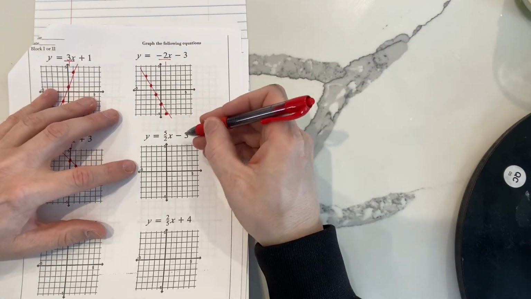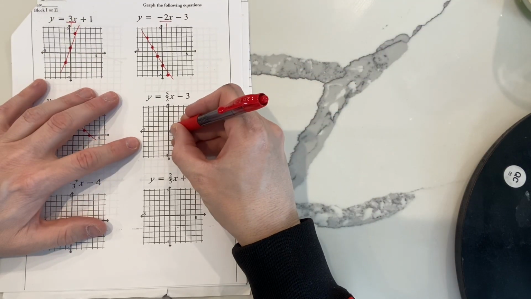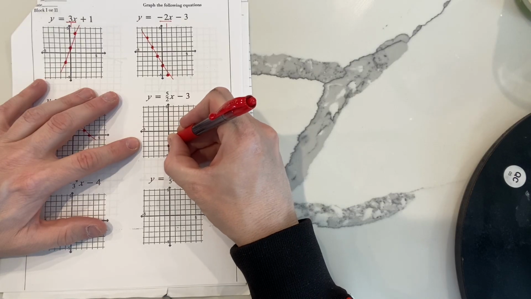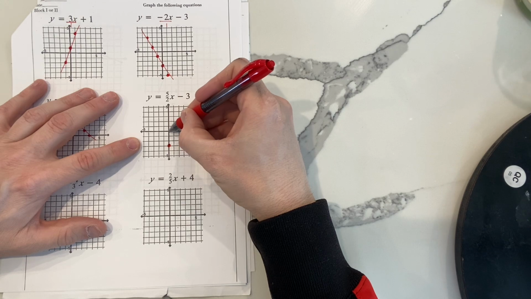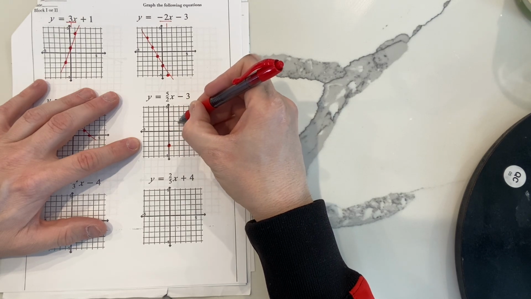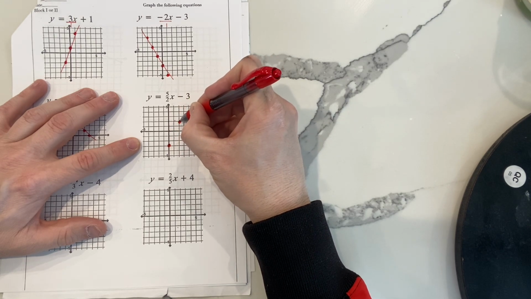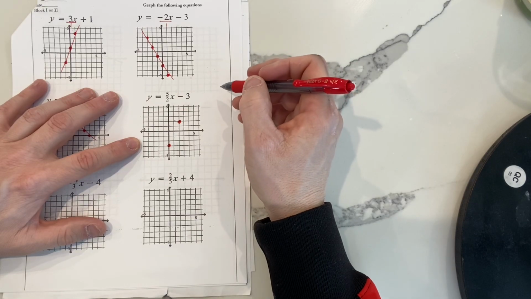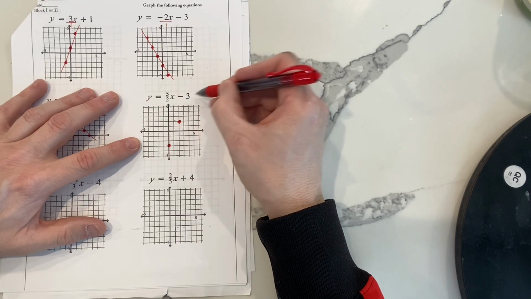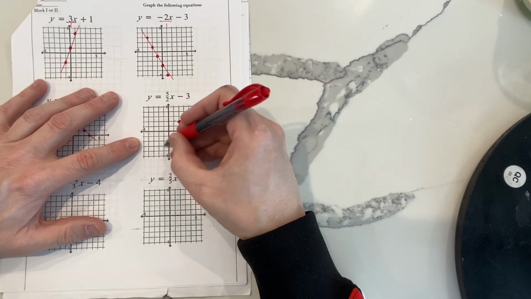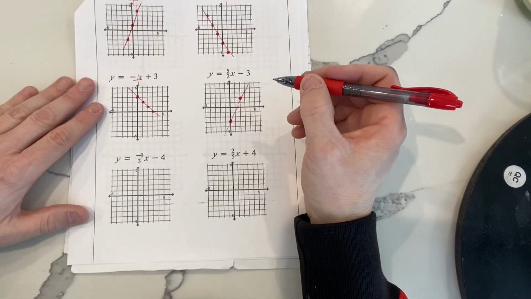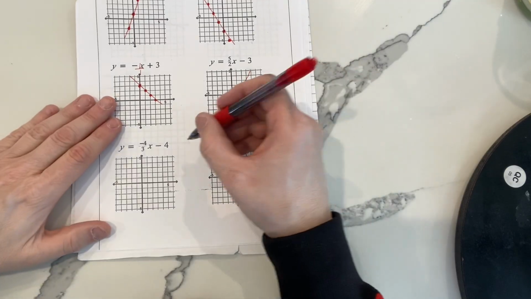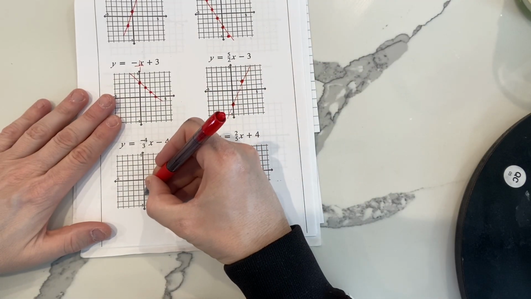Okay. All right, so negative 3 is the y-intercept, 1, 2, 3, right? And then the rise is 1, 2, 3, 4, 5, 1, 2. Okay, so this one's gonna be hard to get three dots, right? Because if I go up 5, I'm out, and if I go down this way, I'm out. So that's fine, we just go there, okay? All right, and this one here is a negative 4. 1, 2, 3, 4.